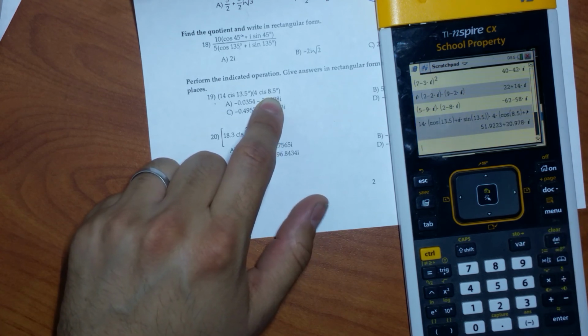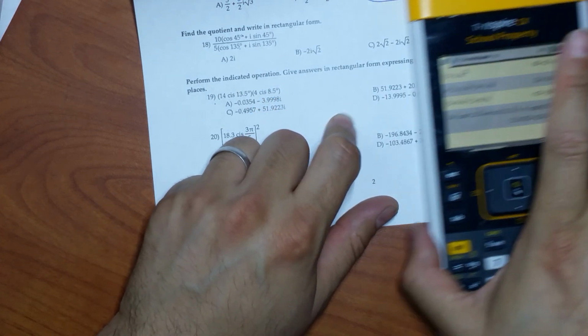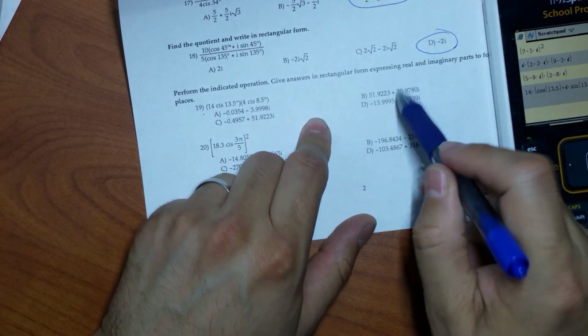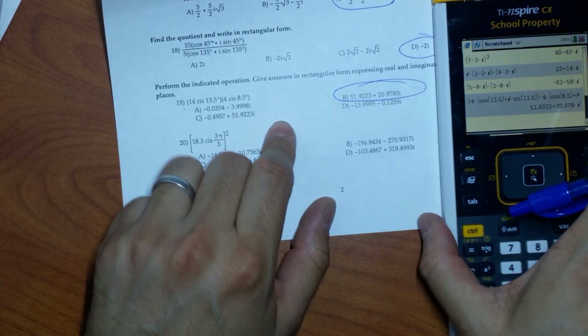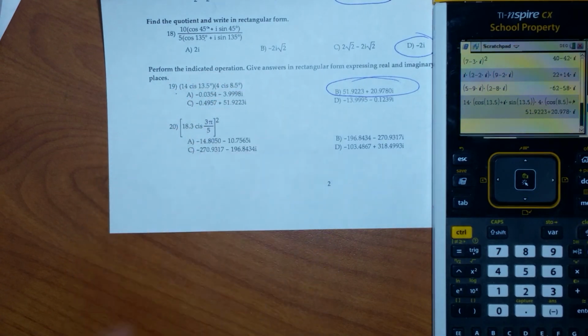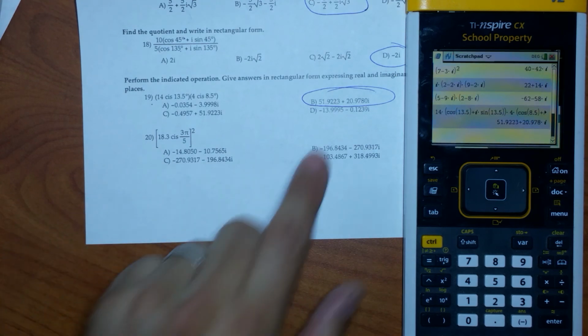You put it in correctly: 51.9 and 20. So my answer is? The answer has to be B. All right, I'm going to pause for a second. Anyone have any trouble with this? All right, let's go with our last one. We answered that one.